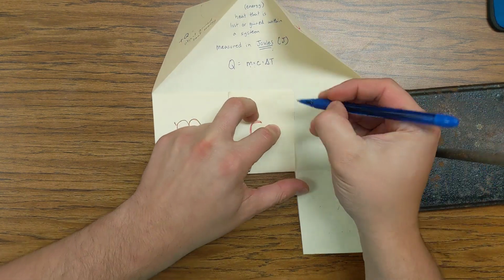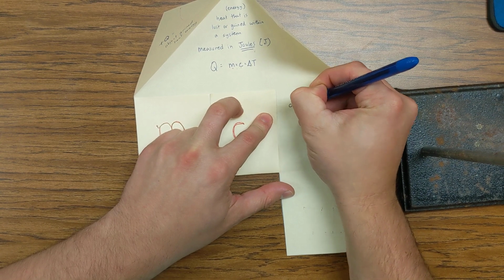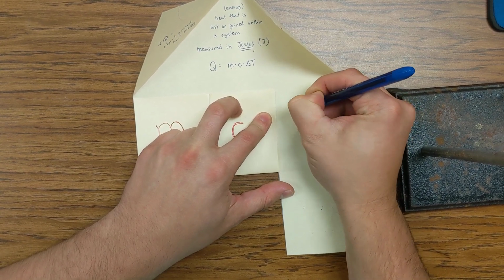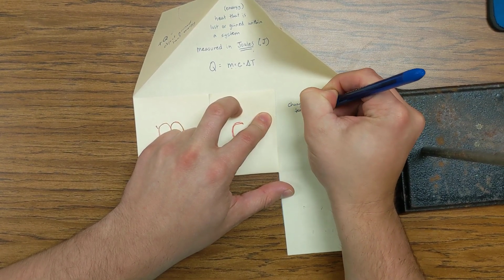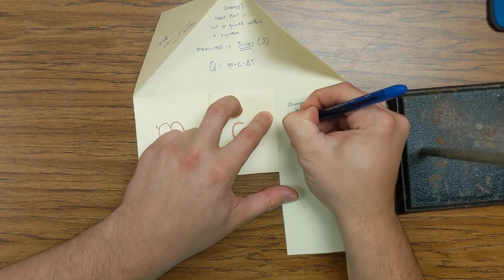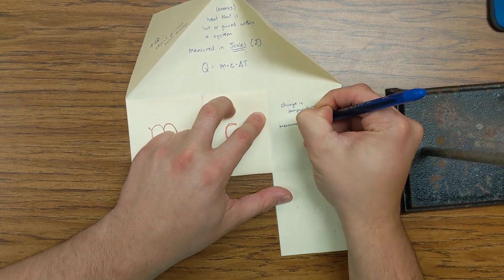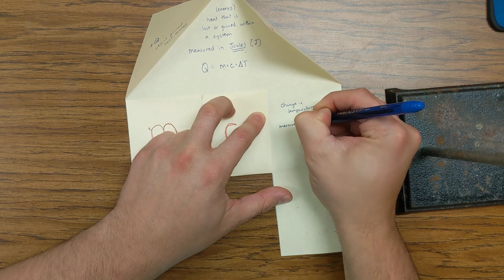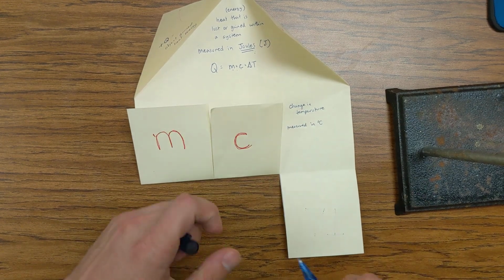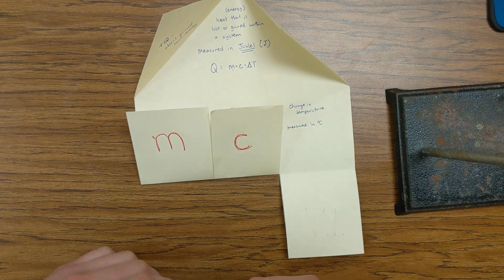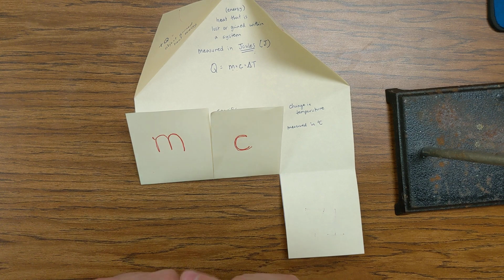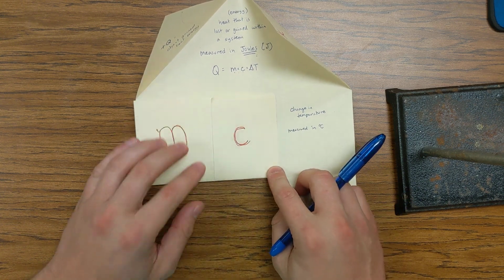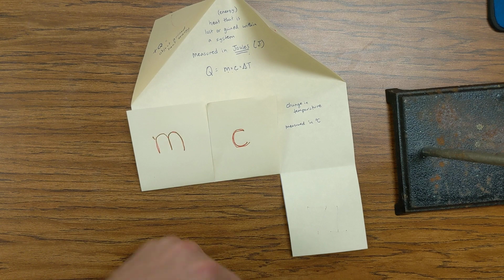All right, and then finally we have our last part of our foldable, which is delta T, and that again stands for change in temperature measured in degrees Celsius. We would be using Celsius for this, not Fahrenheit, not Kelvin. That's just what the state says, so we're going to go with what the state says.